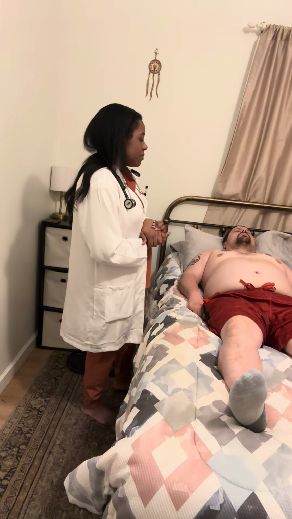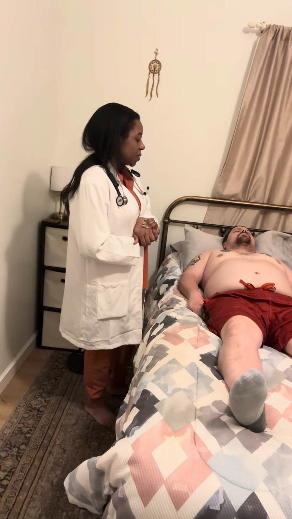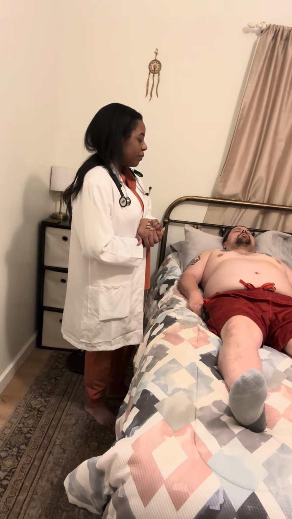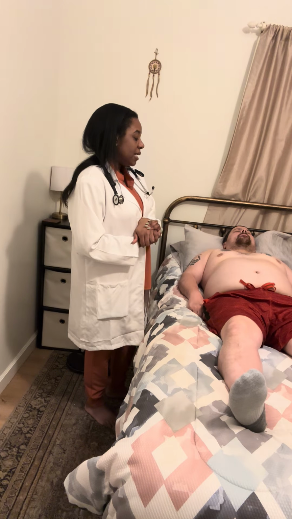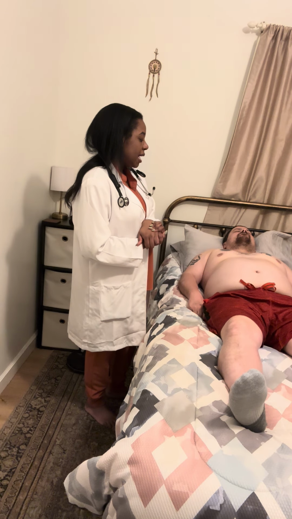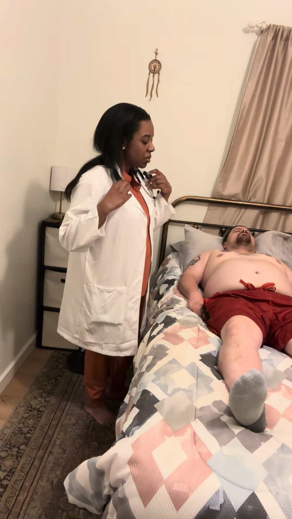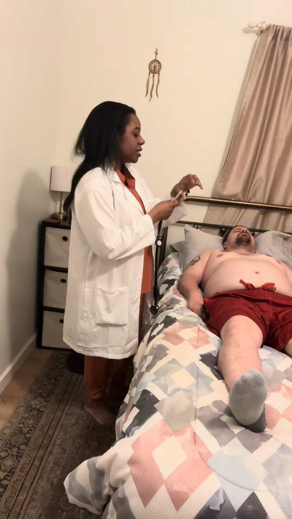But first, I'm going to auscultate the carotids. It's important to auscultate the carotids first because if the patient has atherosclerotic plaques, you may dislodge them by palpating first. So you would want to start with auscultating the carotids with the diaphragm of your stethoscope.